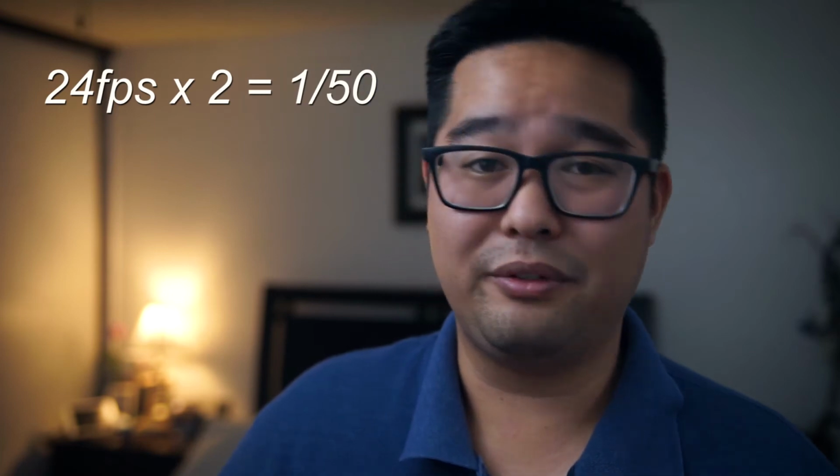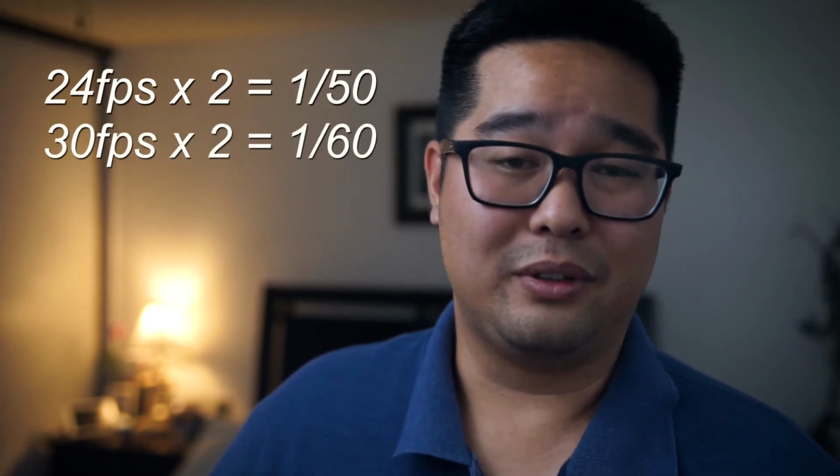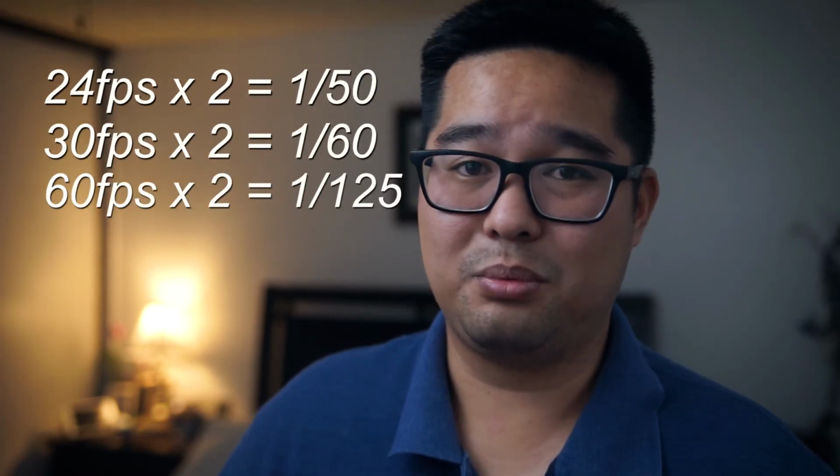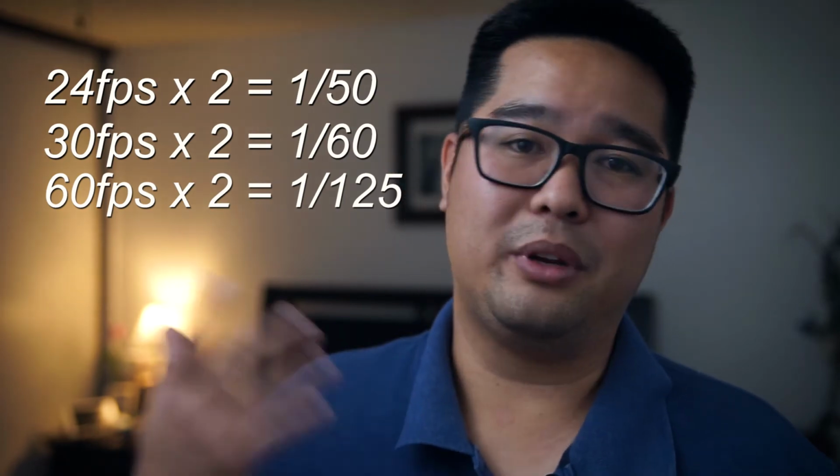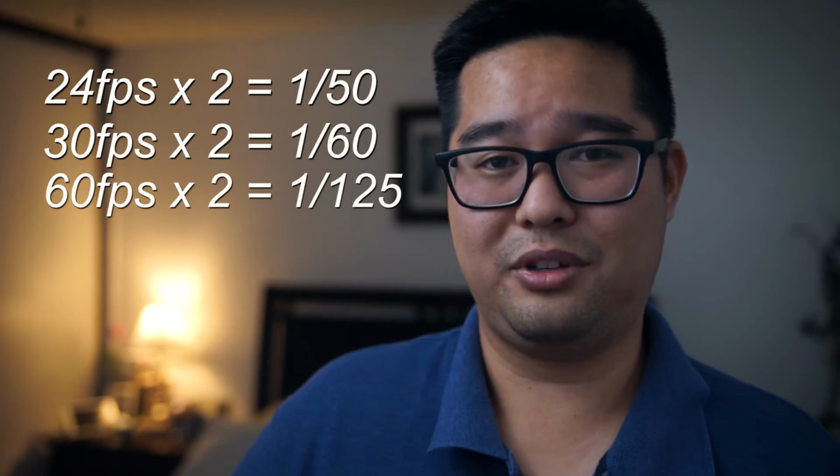That's the 180-degree rule, and that has to do with shutter angles and stuff. And I don't really know the exact science of it, and that's really the rule to follow. So make sure that whatever your frame rate is, if it's 24, use 1/50th, 30 frames per second, use 1/60th, and if it's 60 frames per second, use 1/125th. Your shutter speed is really kind of set in stone. Just keep in mind, whatever your frame rate is, double it, and then that's what your shutter speed should be.